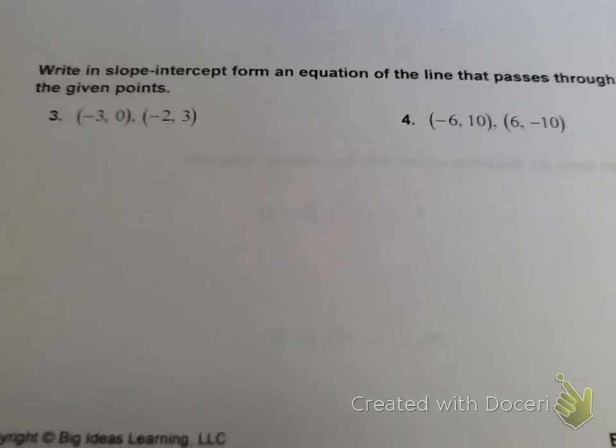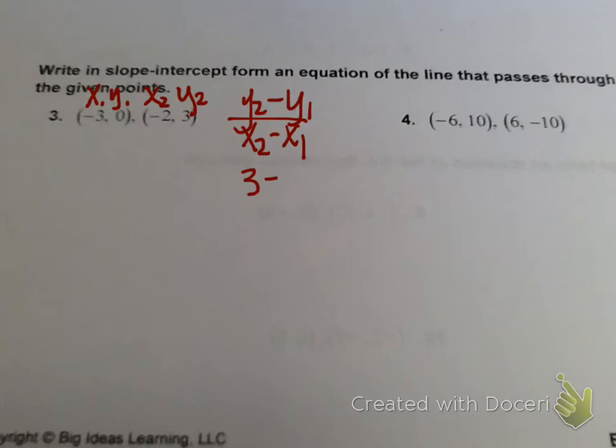So the first way is to find the slope. y2 minus y1 over x2 minus x1. So I have x1, y1, x2, y2. So I'd have 3 minus 0 over negative 2 minus negative 3, which gives us 3 over 1.